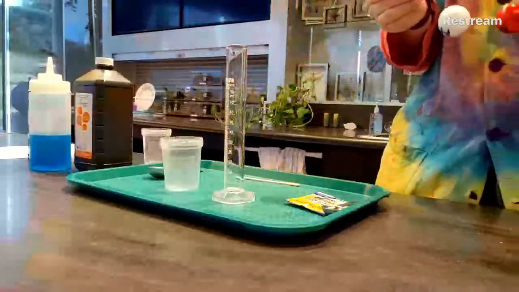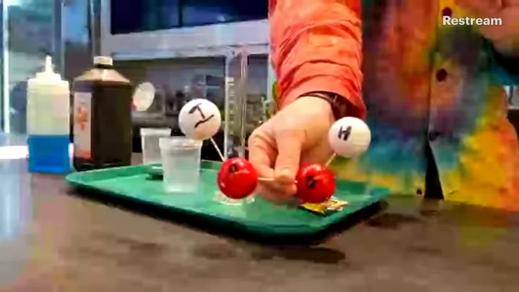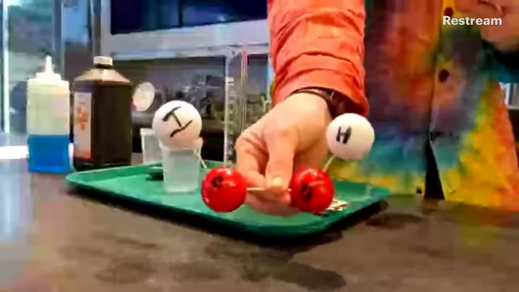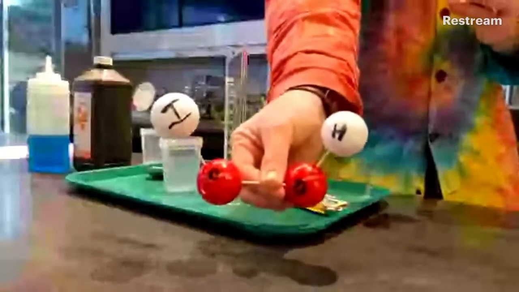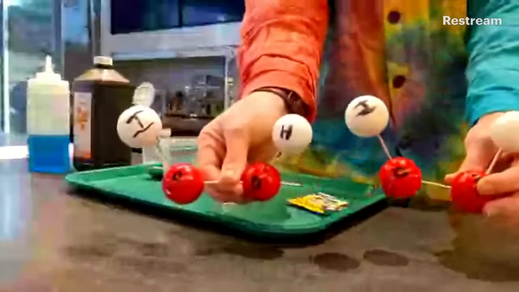I have two different models of them today. All right. Miss Blanca, do we have our camera switched over? Awesome. So this is our first molecule of H2O2 or hydrogen peroxide. This is another one.